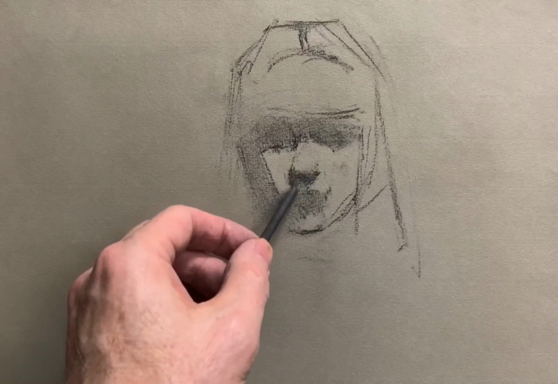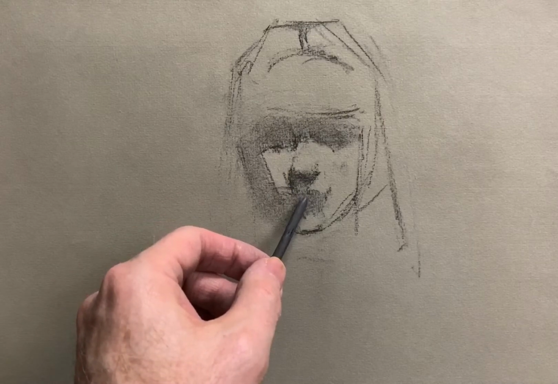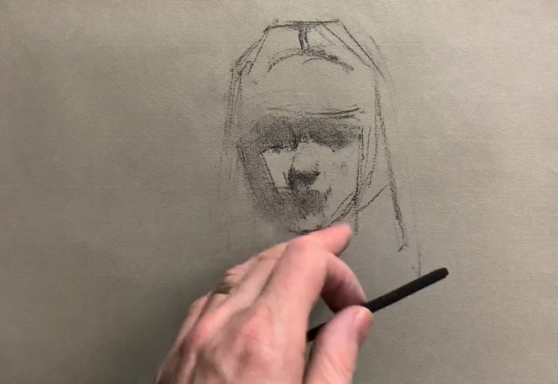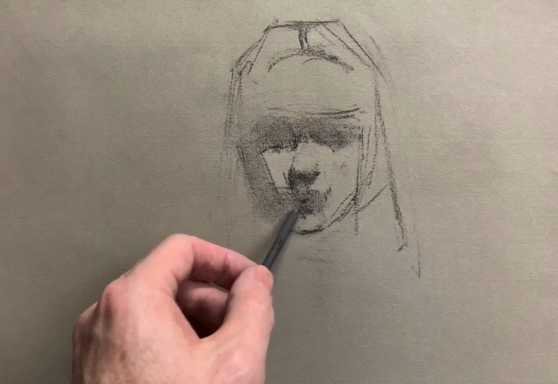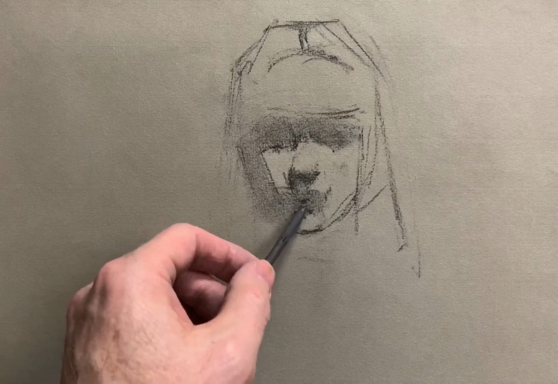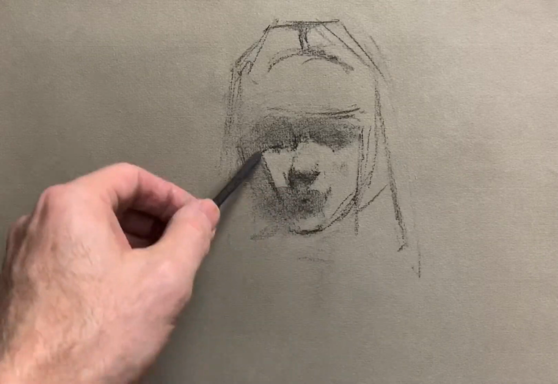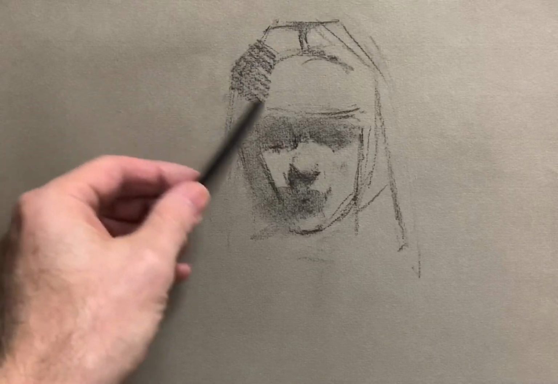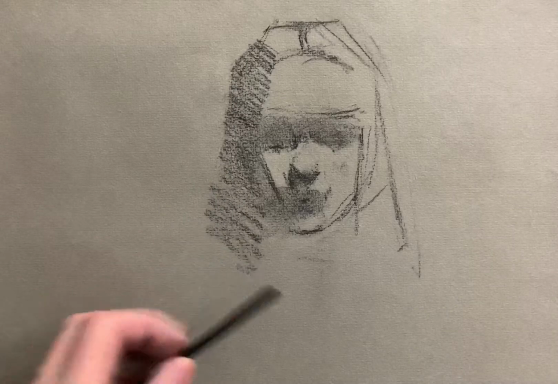Oh, and if I'm working with charcoal, I always like to start with vine charcoal too. Vine charcoal is so forgiving. It's got to be the most forgiving medium there is, bar none. It just comes off so easily. Let's go down here and just establish the shadows for the hair.